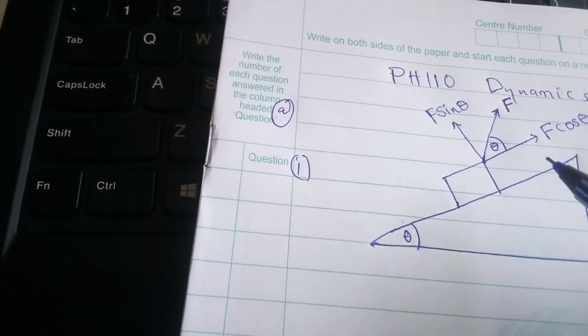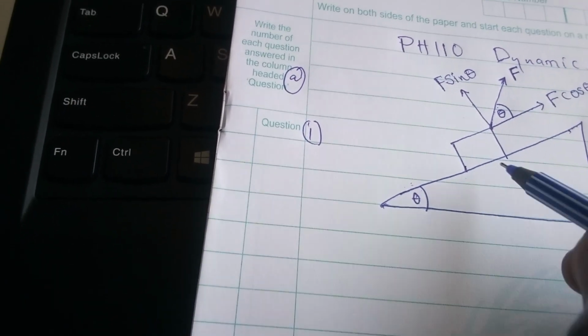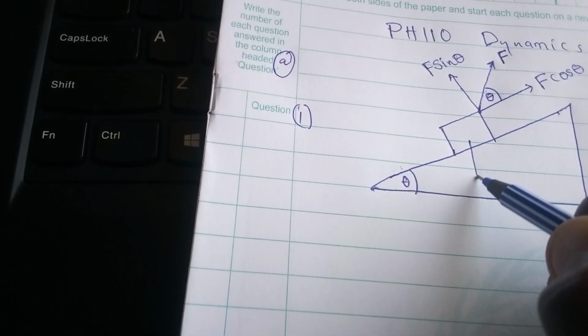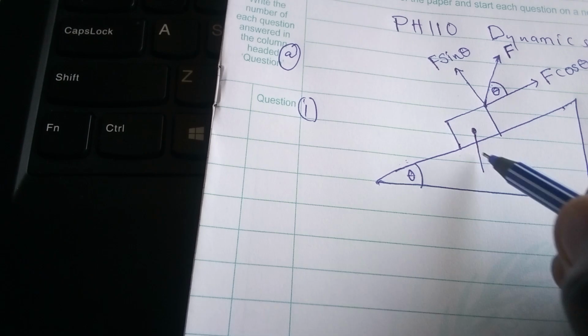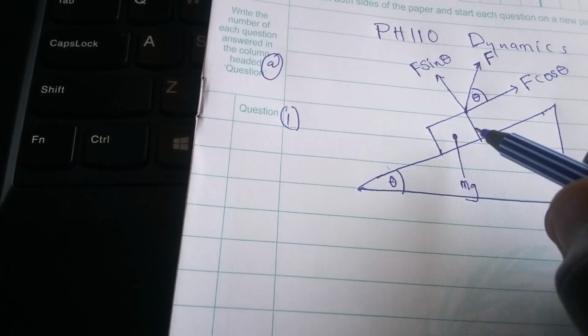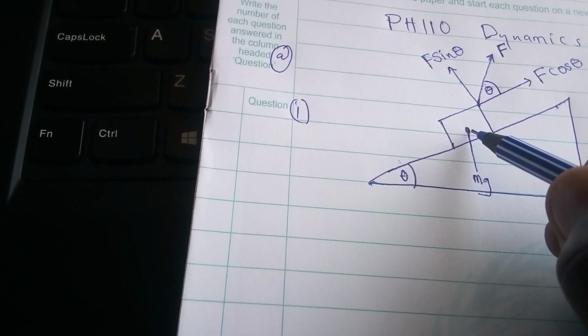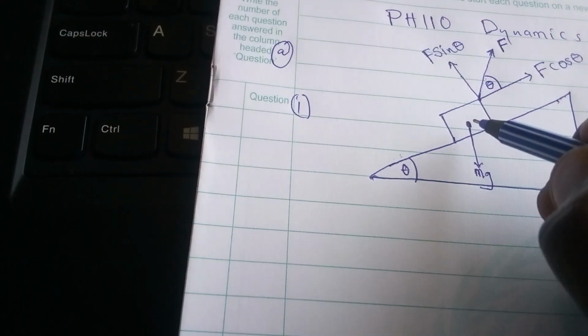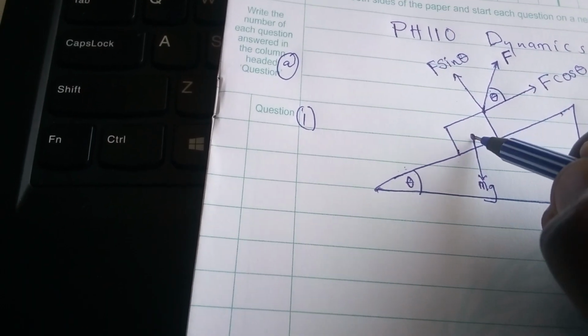Now apart from that, there is the gravitational force which acts downward from the center of the object, which is mg. And then there is another force opposing the force of gravity, which is the normal force.